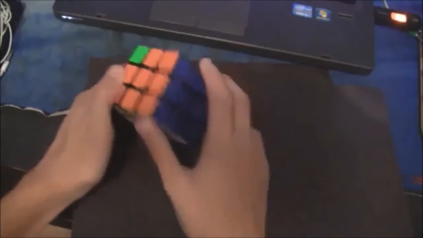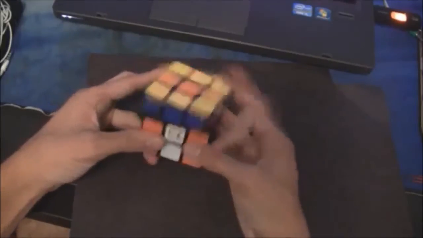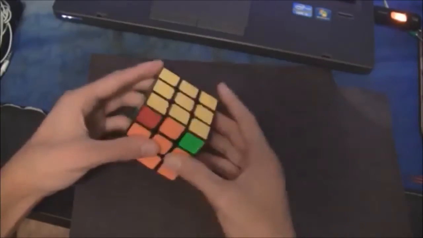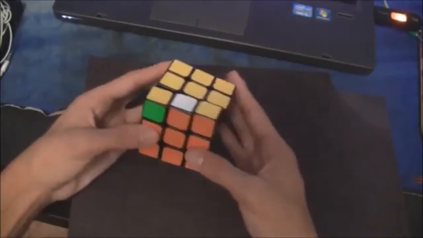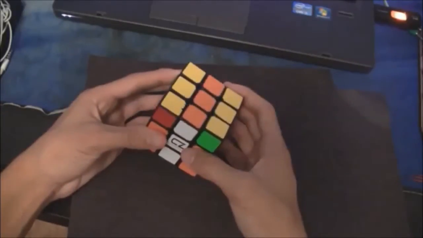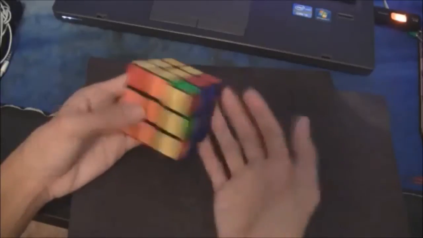Okay, if the last piece to shoot to is right here, then you can just go like this. It's already there, and now it's already an F perm. You can actually cancel into it, so what I mean by that is, while going like this, then you can just go a R wide prime, and you already did the first move of the F perm, which is an R prime, and yeah.